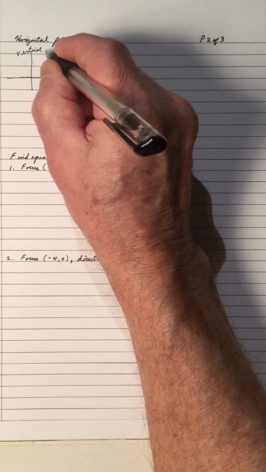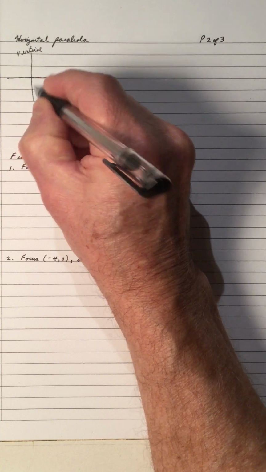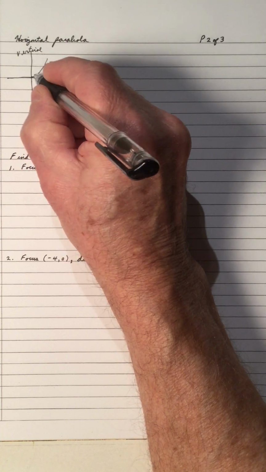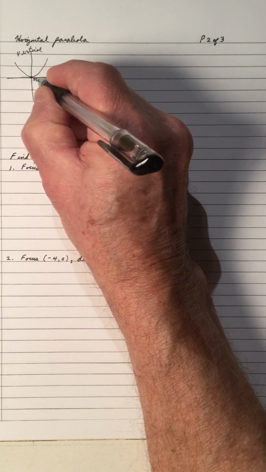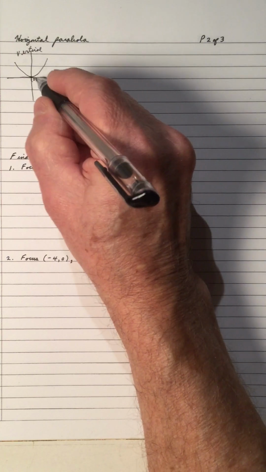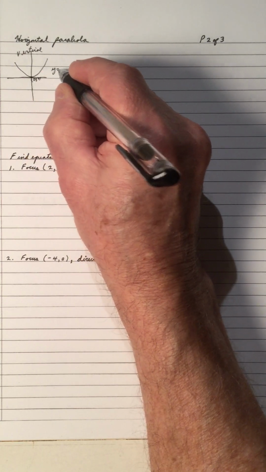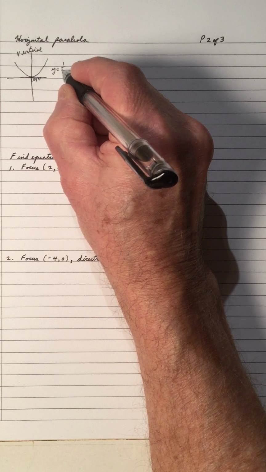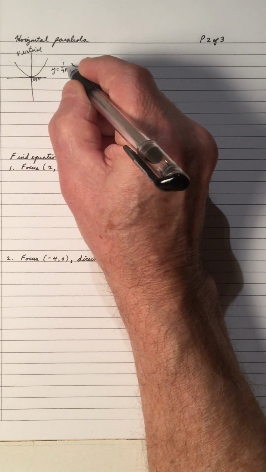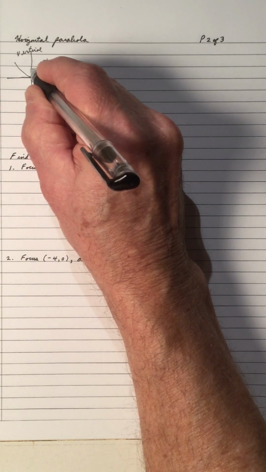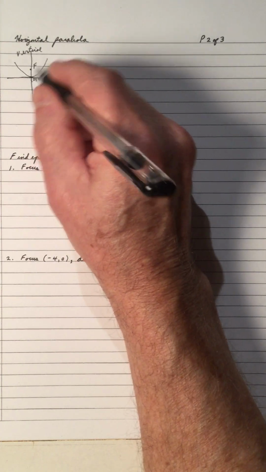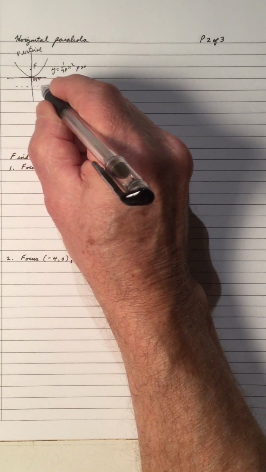And when I say vertical, a vertical parabola opens up and down. So if you take a parabola and put its vertex at 0, 0, so it opens up, this is y equals 1 over 4p x squared, where p is greater than 0. So the focus is here and the directrix is here.